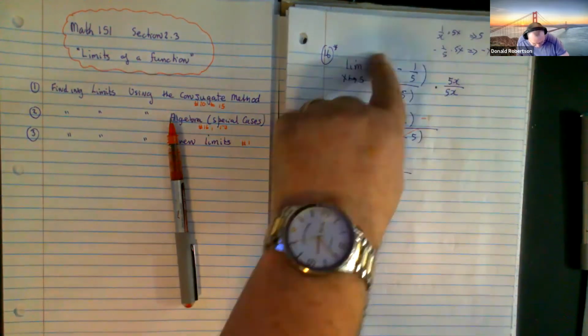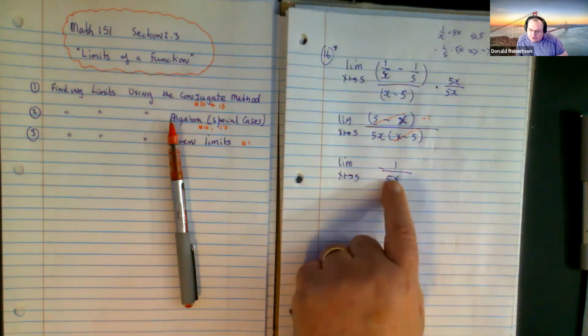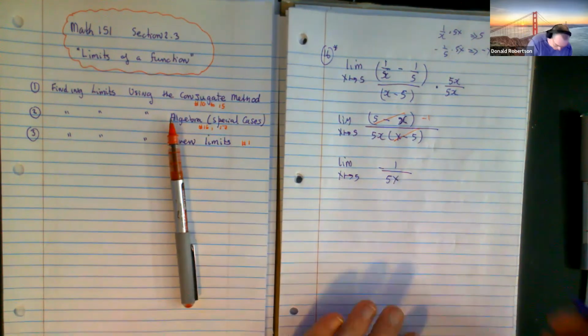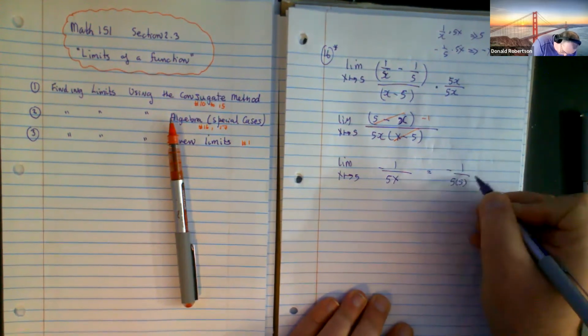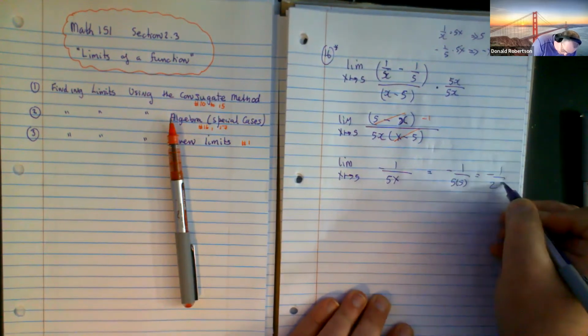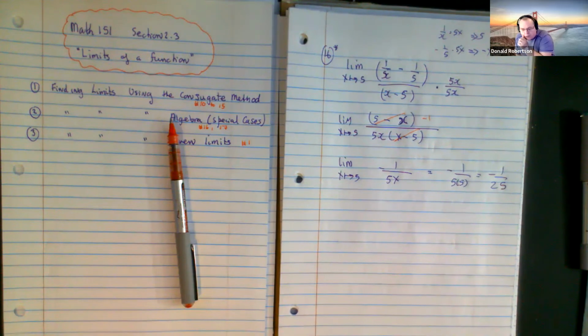So remember that ugly fraction is actually the same as -1/5x. That's dead easy to do because you can just do the brute force, replace x by 5, and you now have -1/25. Do you feel comfortable about that?